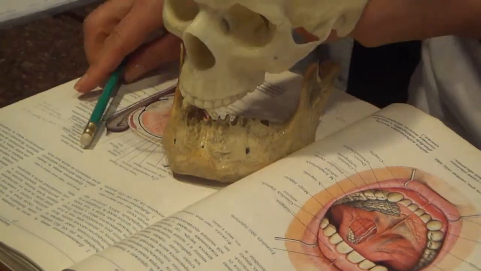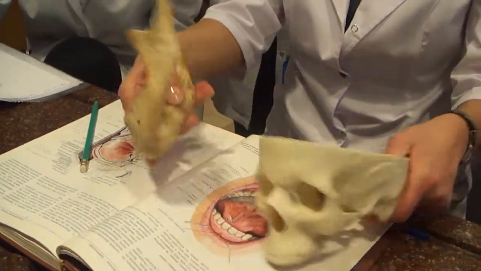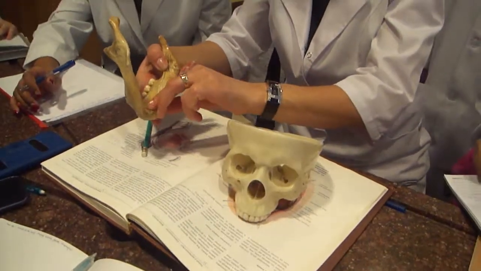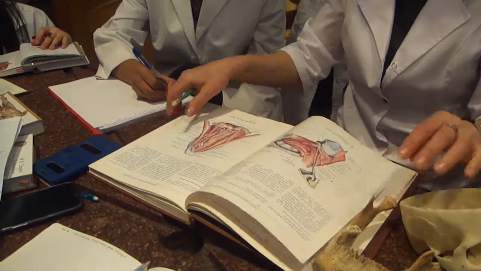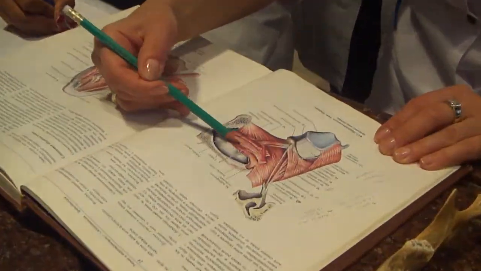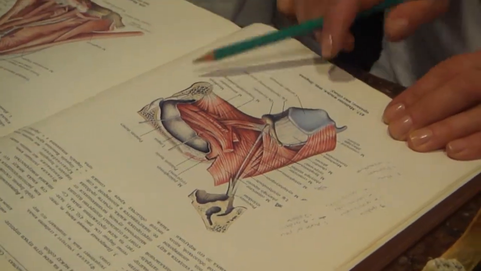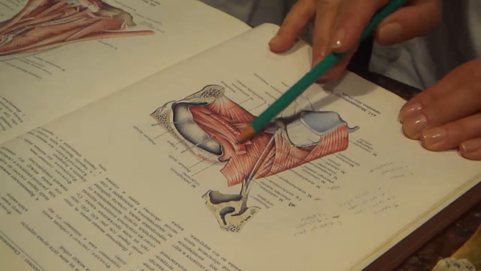Tongue is located here, no? From three bones of the skull. What process is this? Styloid. What? Spina mentalis. And from the hyoid bone to the tongue go three muscles, extrinsic, three pairs: genioglossus, hyoglossus, styloglossus.